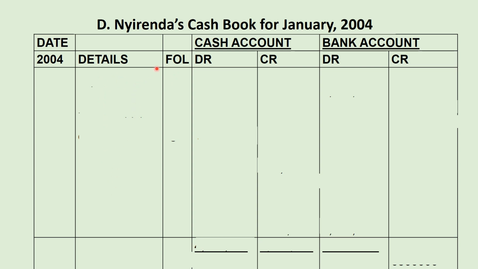This is a special column for writing certain symbols that are going to tell you about some special transactions. What makes this a 2-column cash book is that it has a cash account and a bank account. So in the cash account we have the debit side and the credit side, and in the bank account we have the debit side and the credit side. Okay, so let's start entering the transactions.